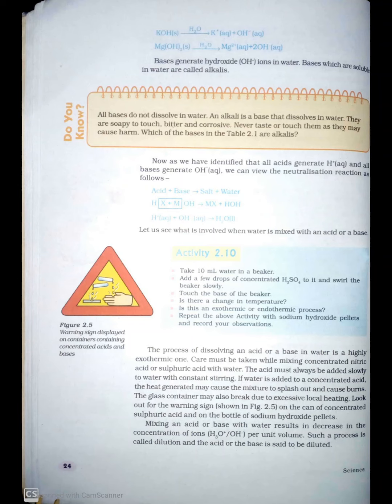H+ + OH− = H2O. Let us see what is involved when water is mixed with an acid or a base. Activity 2.10. Take 10 ml water in a beaker, add a few drops of concentrated H2SO4 to it and swirl the beaker slowly.